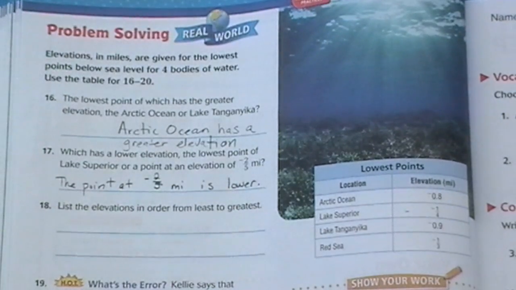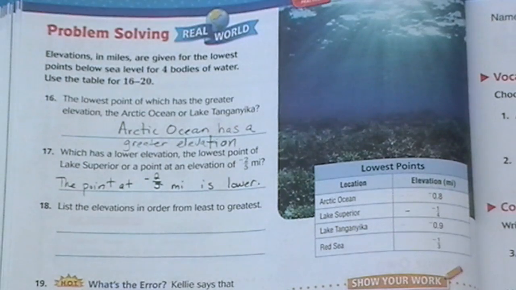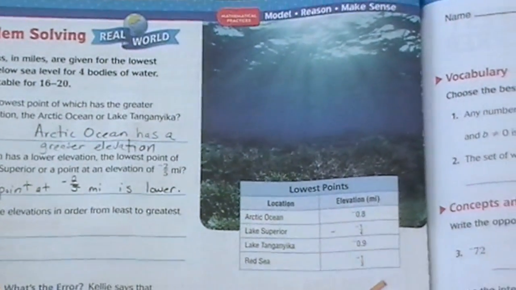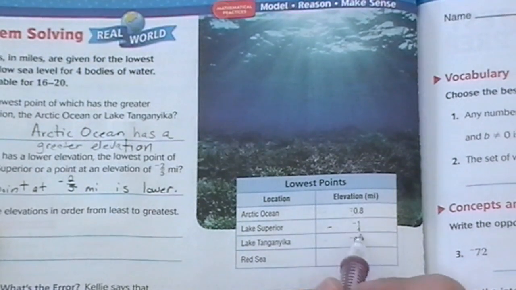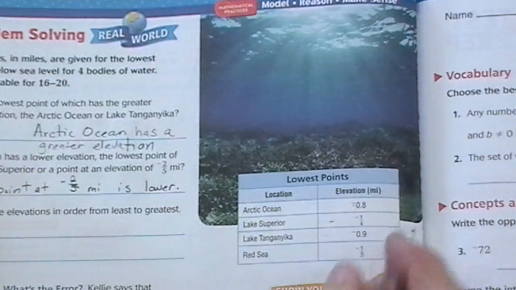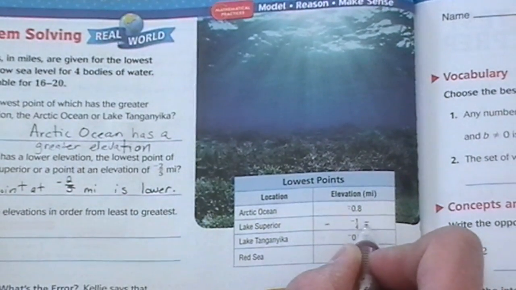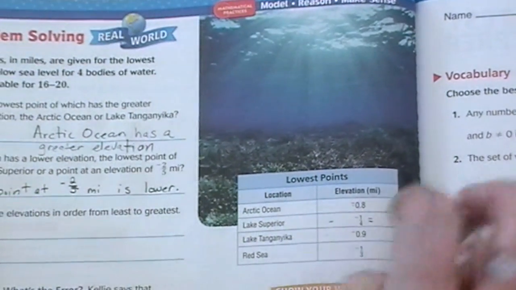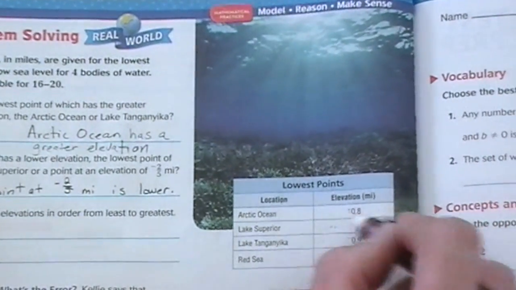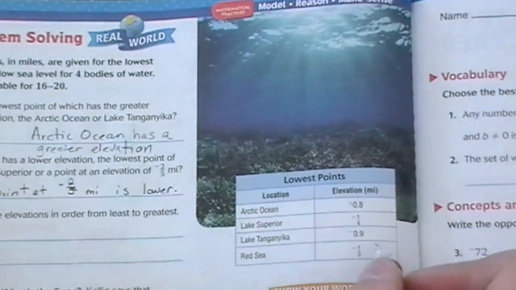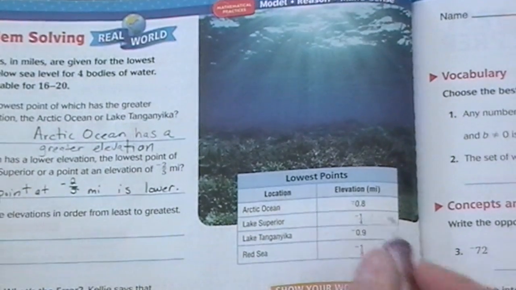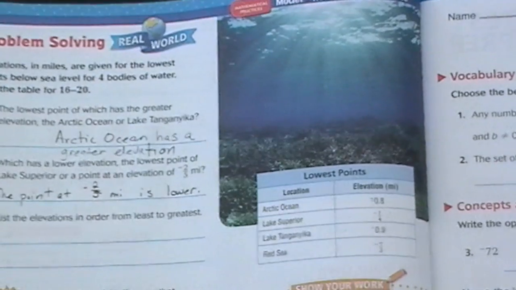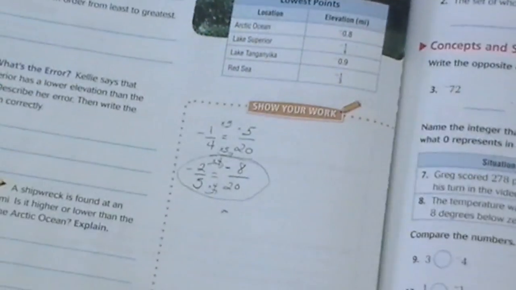All right, number 18. List the elevations in order from least to greatest. All right. -0.8, -1/4, we don't know that yet. We have to convert that to a decimal. -9/10 and -1 1/3. But we have to take our fractions and convert those to decimals. I'm going to slide my book up so I can show my work.